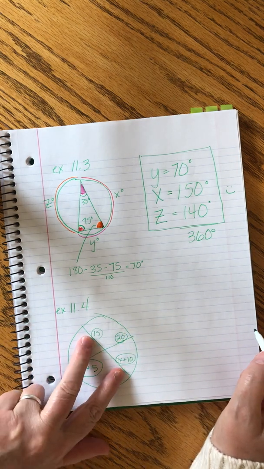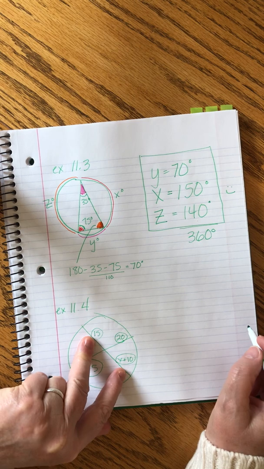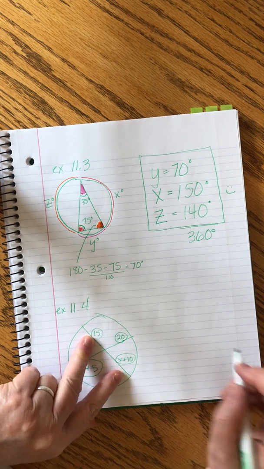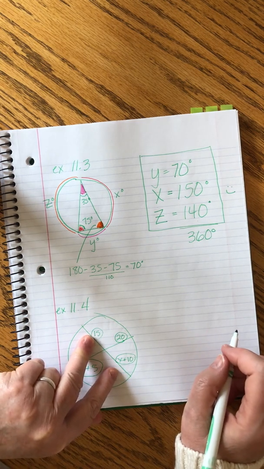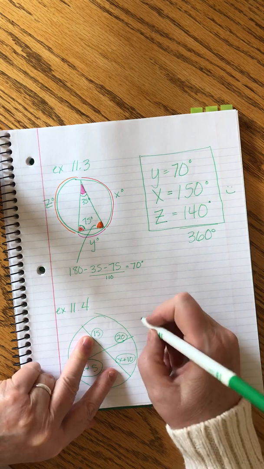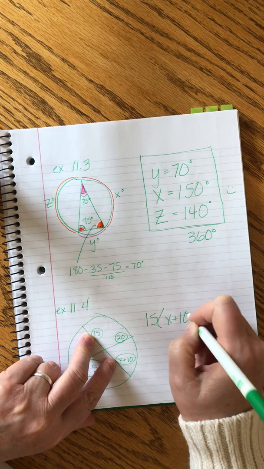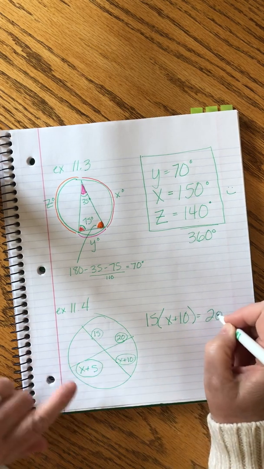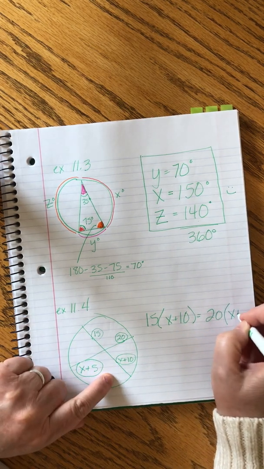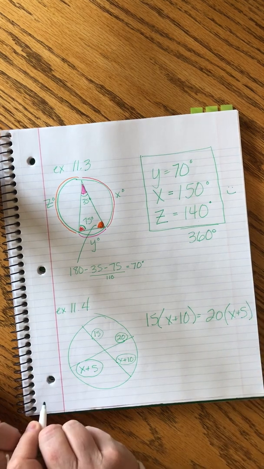Okay, we multiply together the 2 chunks of the same chord, and they will be equal to each other. So, 15 times x plus 10 equals 20 times x plus 5, right?